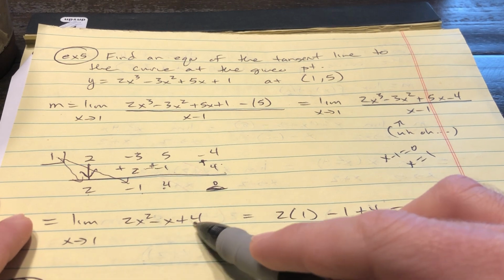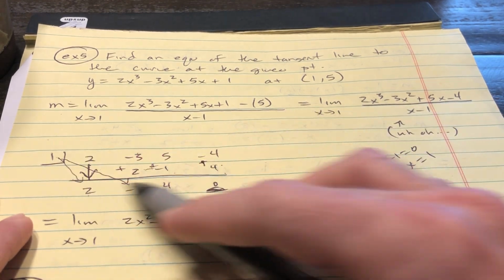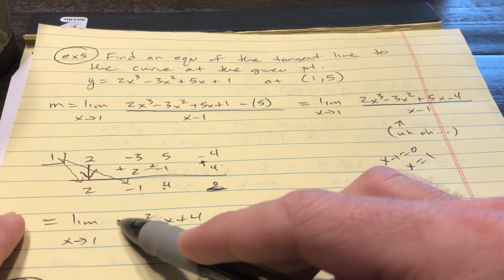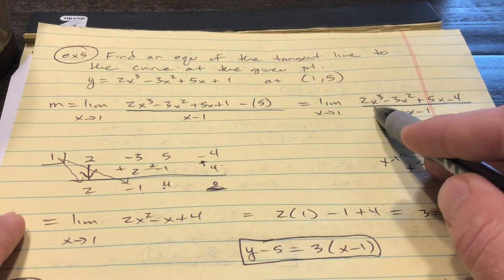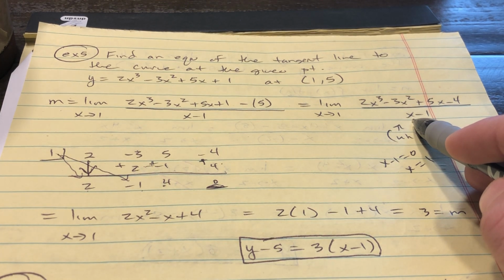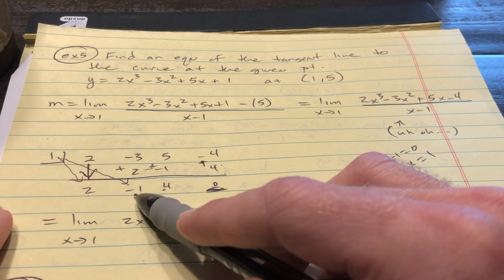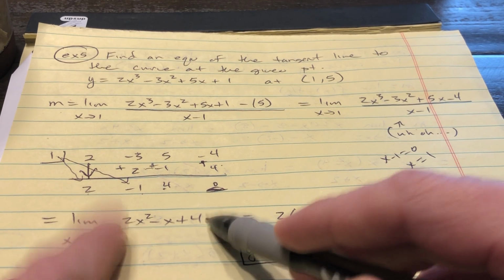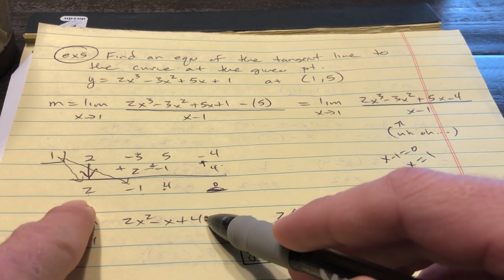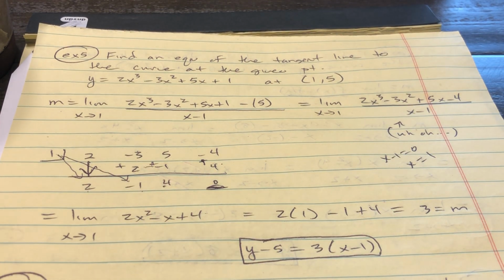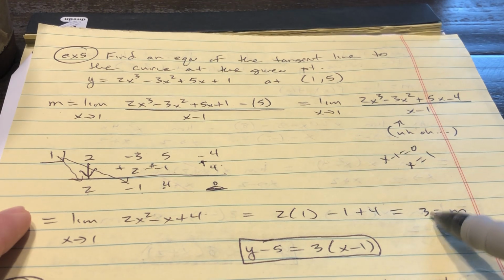So you don't need to show any other canceling. This synthetic division shows that you have divided the x minus 1 out. And here's what you're left with: 2. If I divide x to the third by x, I'm left with x to the second. So this is 2x squared minus x plus 4. That's what the 2 and the negative 1 and the 4 mean. The limit as x approaches 1 of 2x squared minus x plus 4. Now I can plug 1 in for x, and I get 3 for my slope.